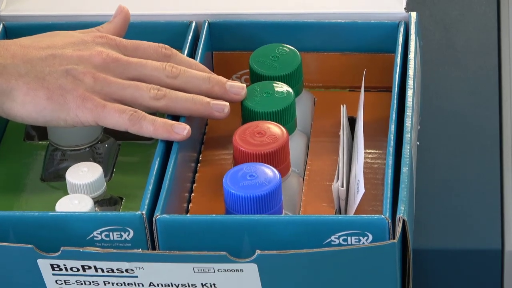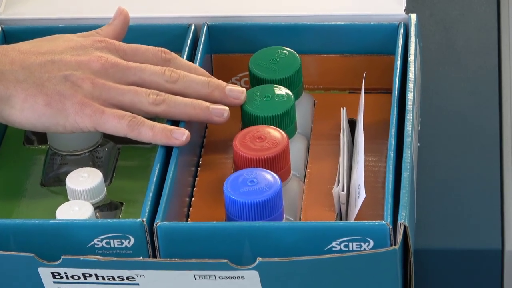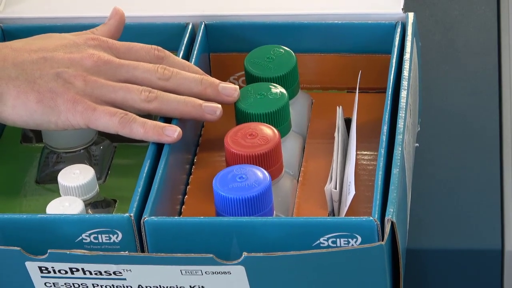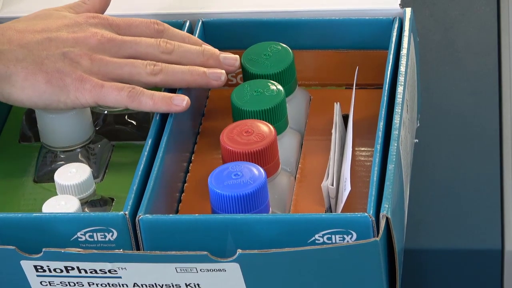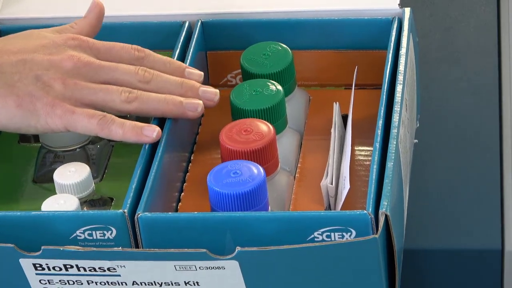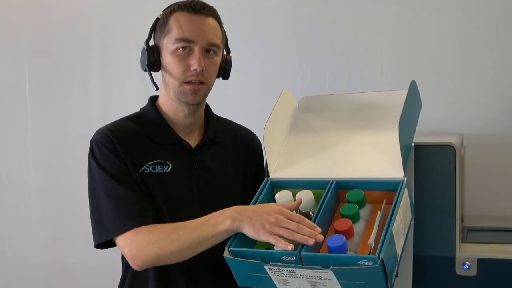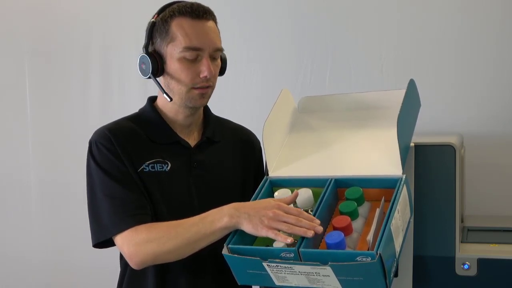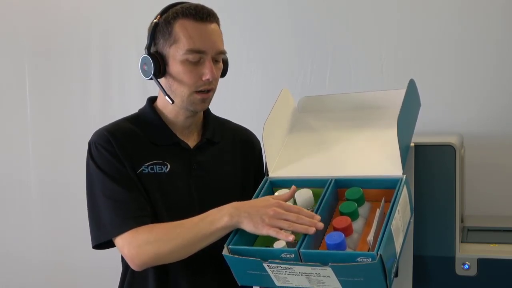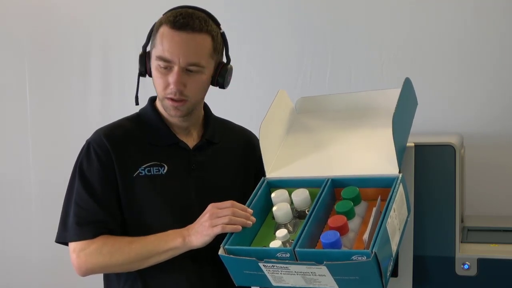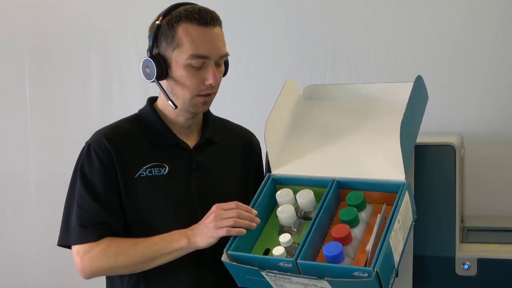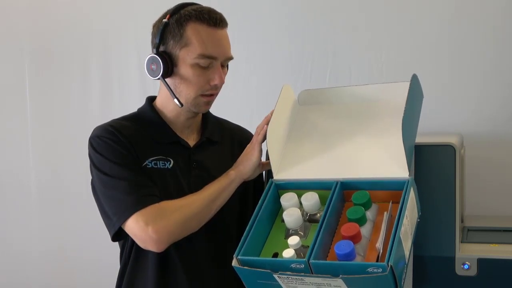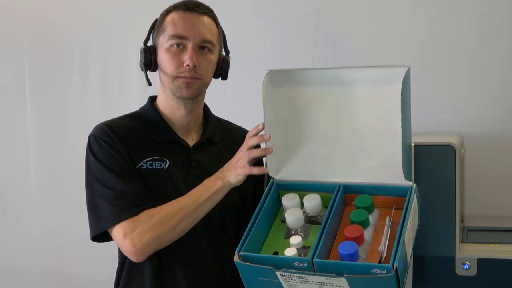So in our Biophase software, which we'll touch on in a few minutes when we get over there, all these colored caps are going to match the color in the software when we're loading our reagents. This just gives the end user a very nice visual indication of which one is going to go where. Because when you are loading up reagents in a 96-well plate, there's quite a bit going on. So it does definitely help keep everything straightforward for you.